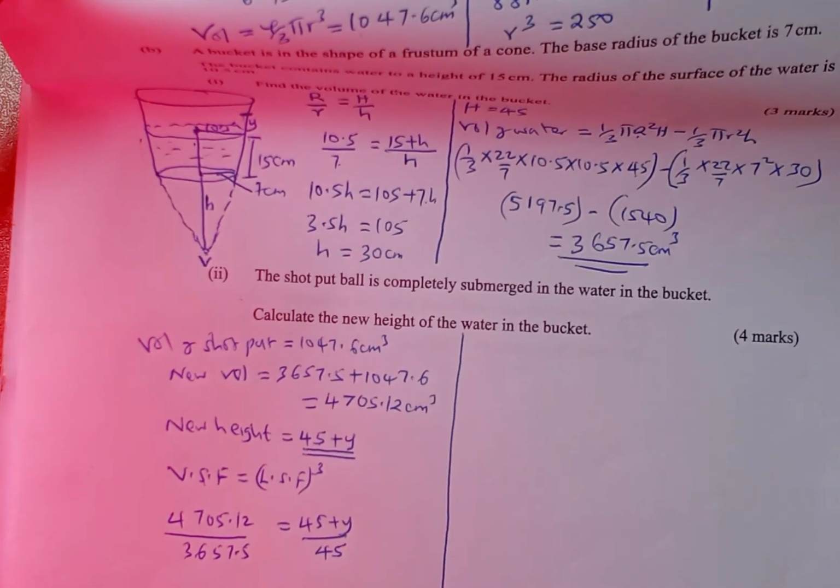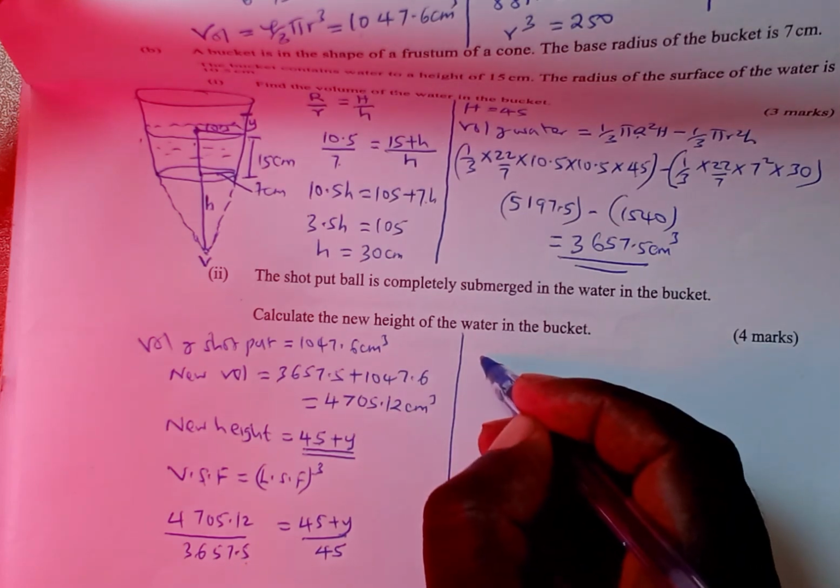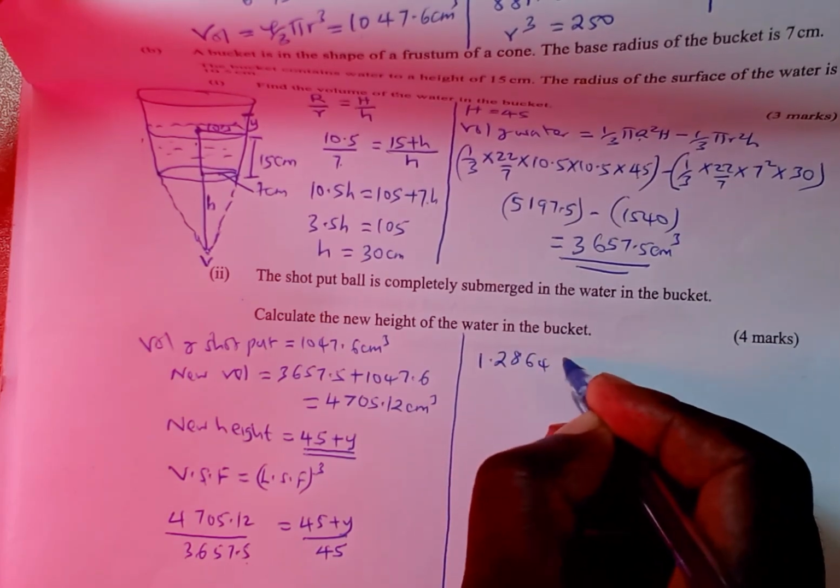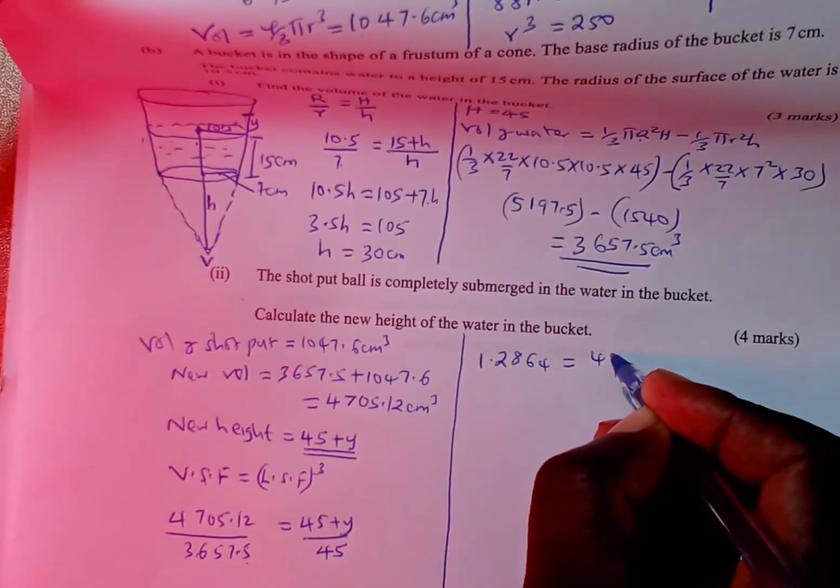Having done that, if you take 4705.12 divided by 3657.5, you are going to get an answer equivalent to 1.2864, being equal to 45 plus y over 45.